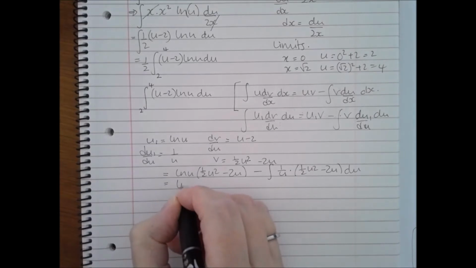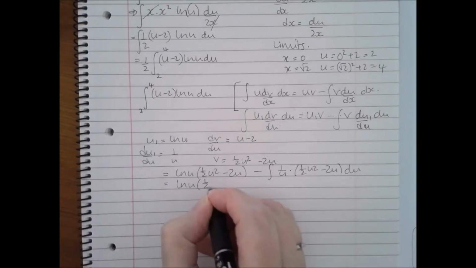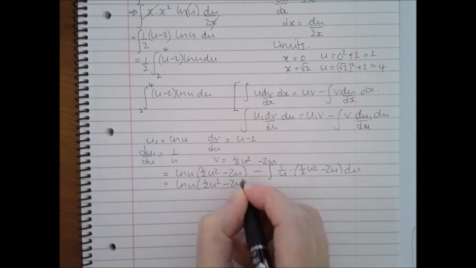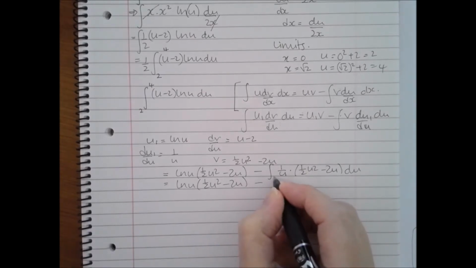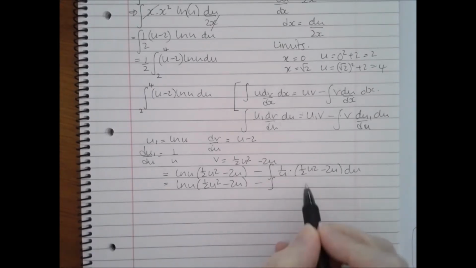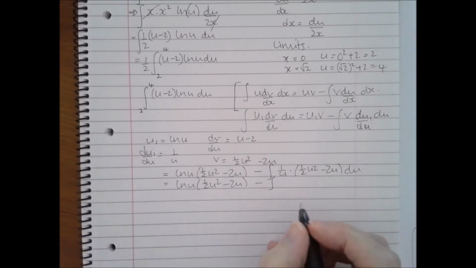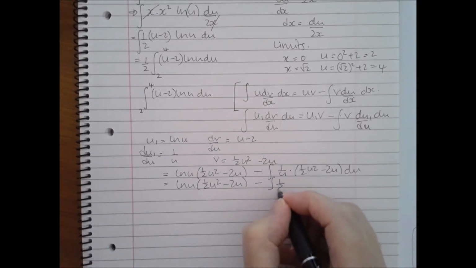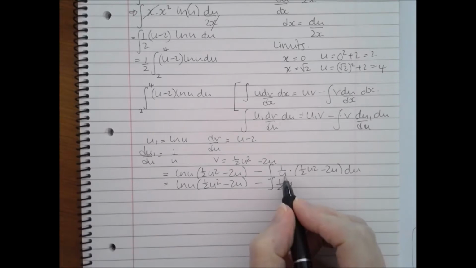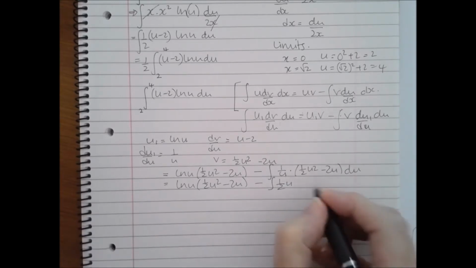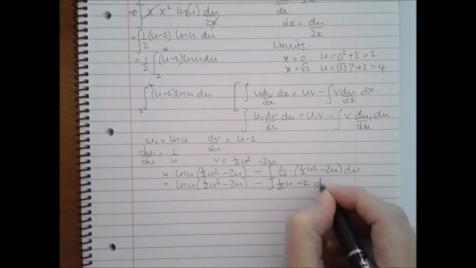So we're looking at log u into a half u squared minus 2u minus the integral of, now a half u squared over u is going to be a half u, and 1 over u times 2u is just minus 2.